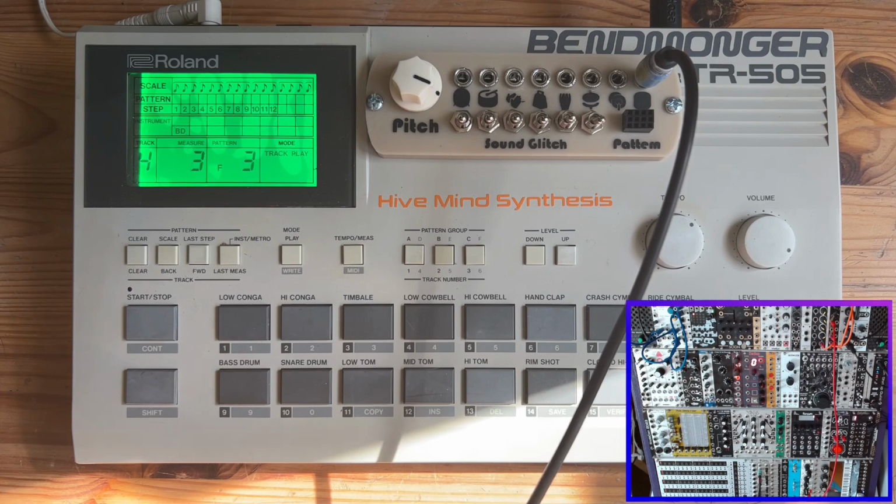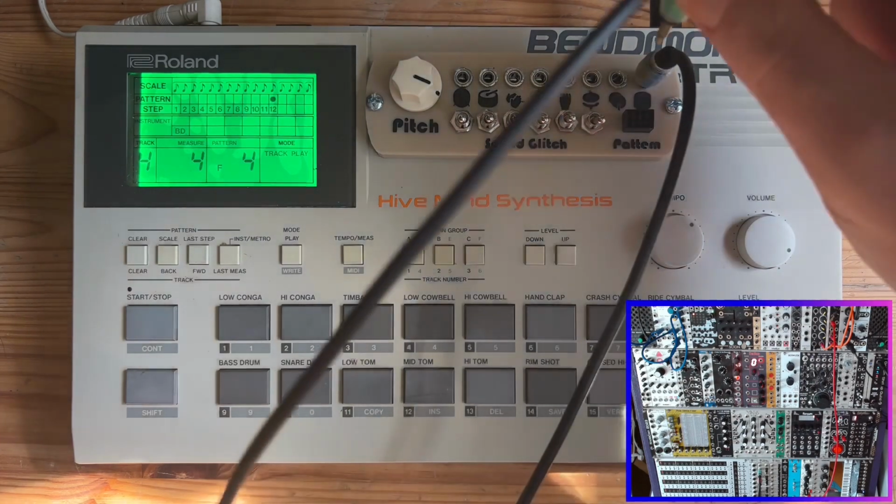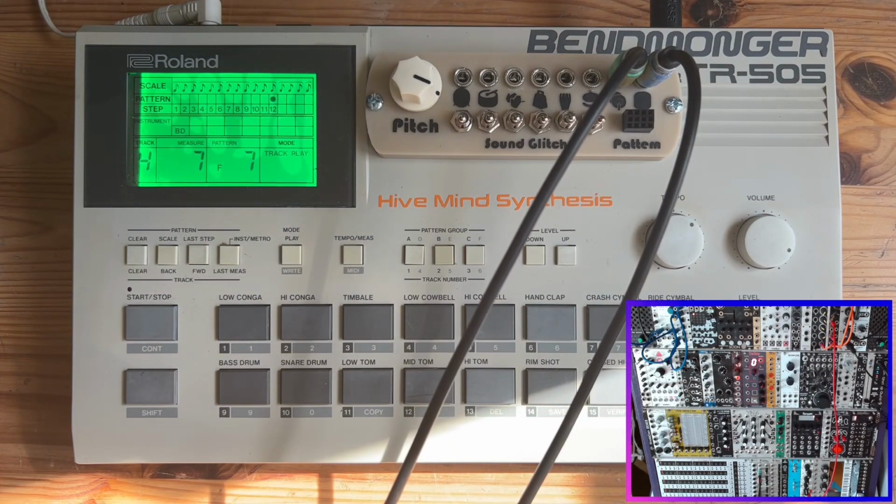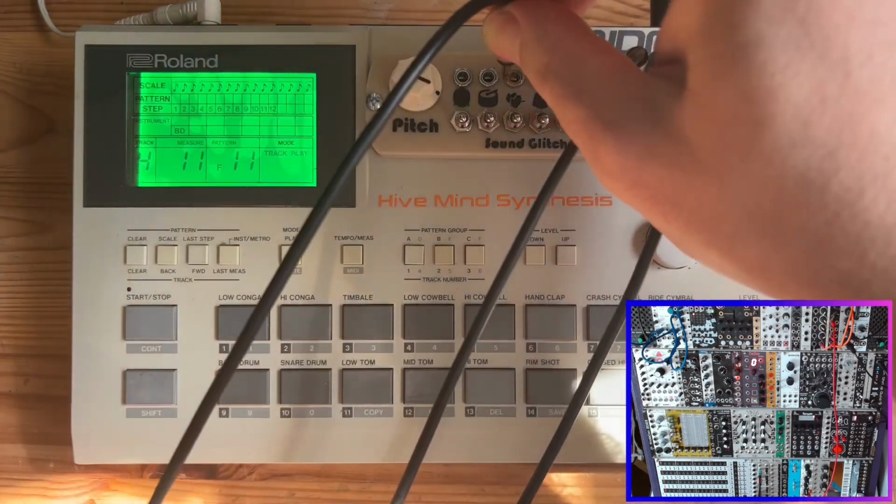Let's do the same thing with the cymbal sound and the hi-hat on the Delp drum. And let's convert the snare to a nice low tom sound.